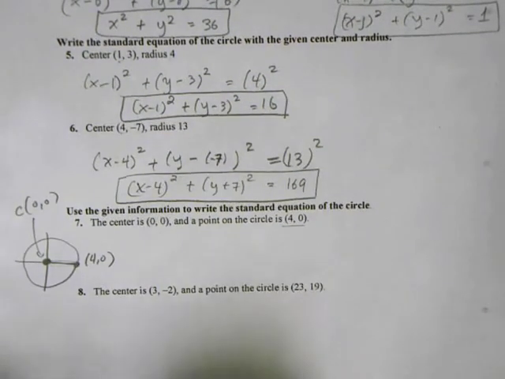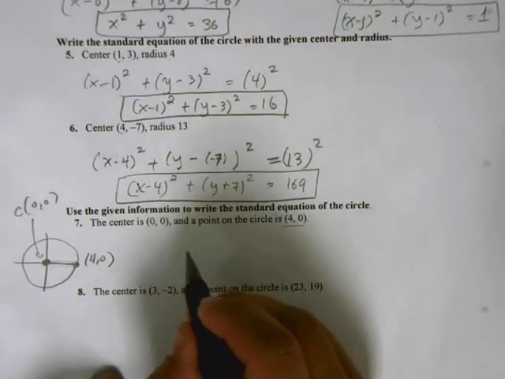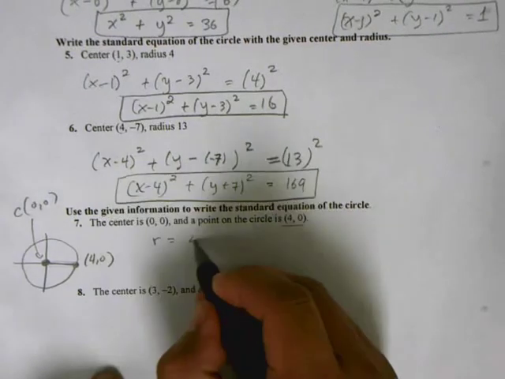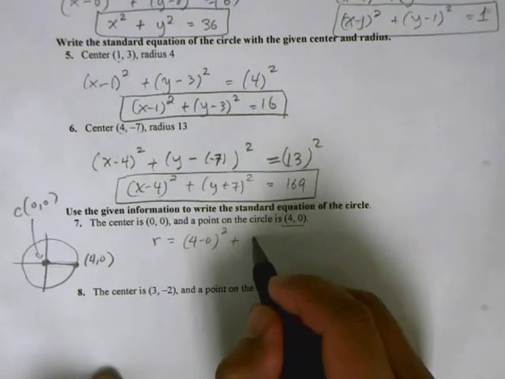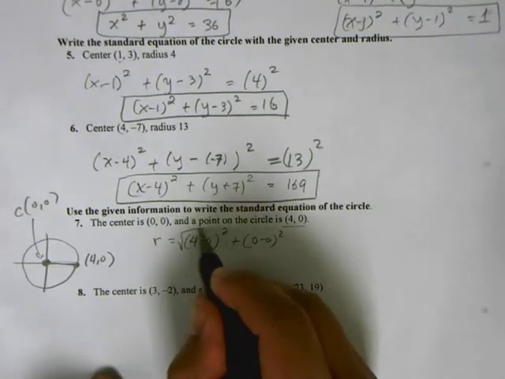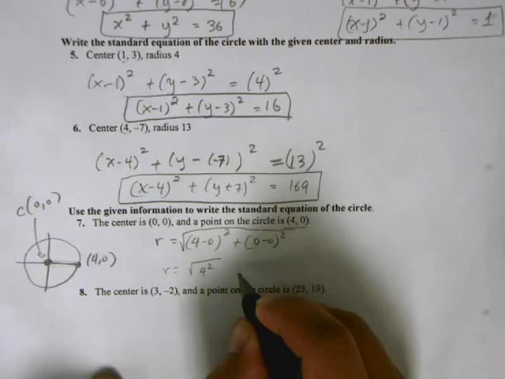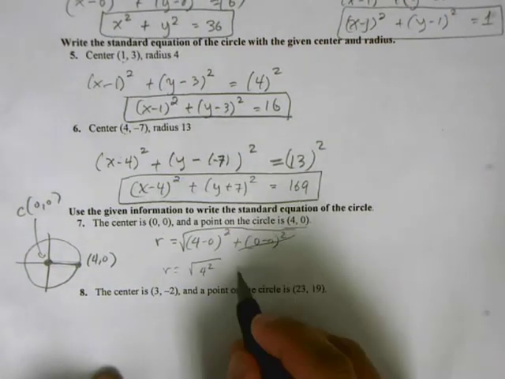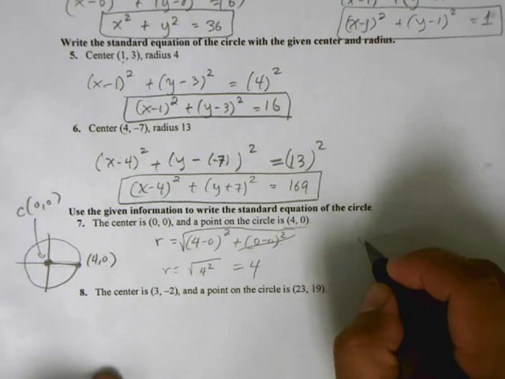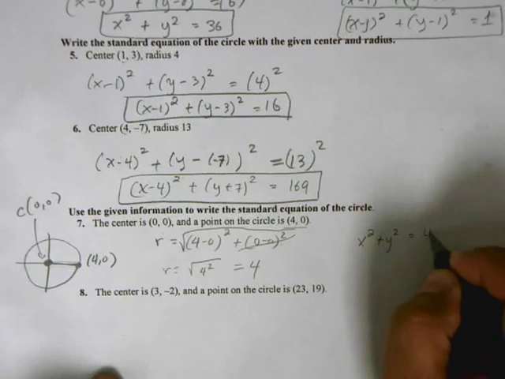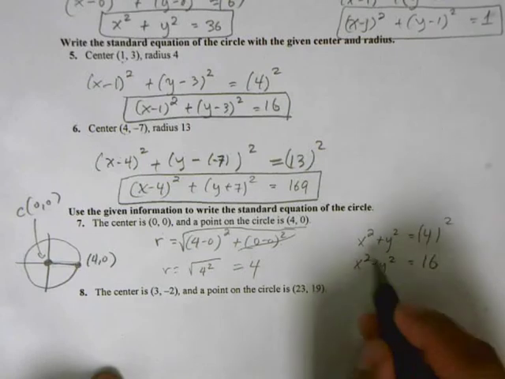Or if you're not sure and you really want to prove this, we can use the equation of the circle, or the distance formula. So I know that the radius is equal to the square root of 4 minus 0 squared plus 0 minus 0 squared, which is the distance formula. So r is equal to the square root of 4 squared, because this is all just 0, and that's 4. Now that I know the radius is 4 and I know the center, I can write the equation. It's x squared plus y squared equals 4 squared, or x squared plus y squared equals 16.